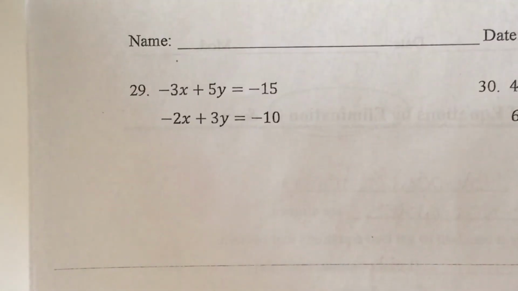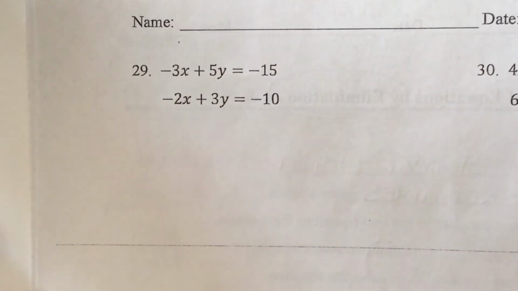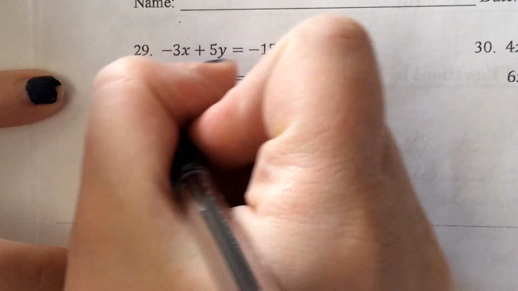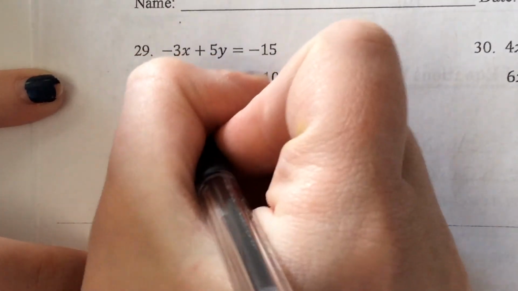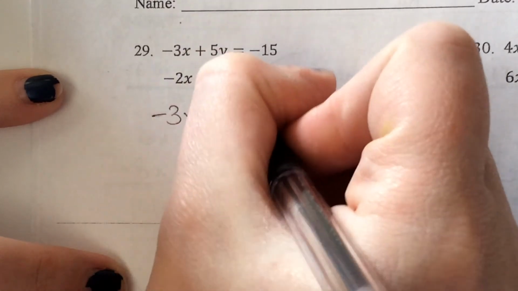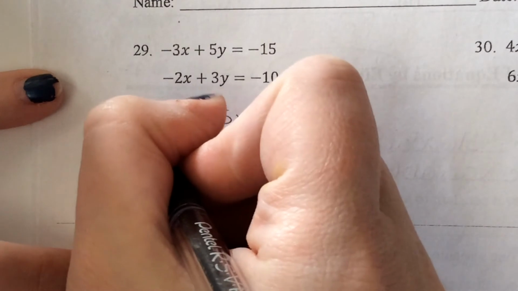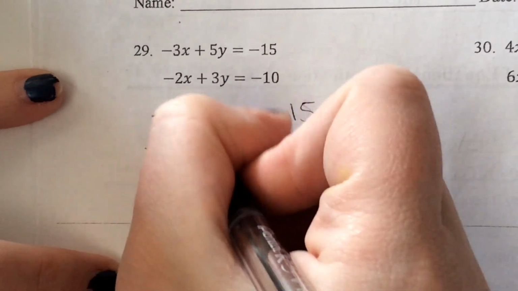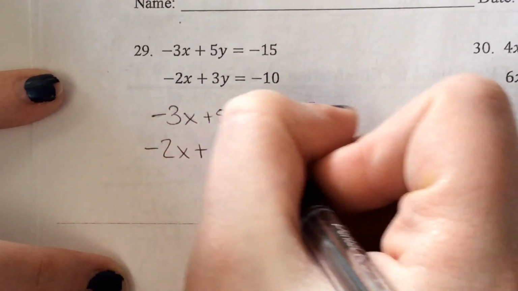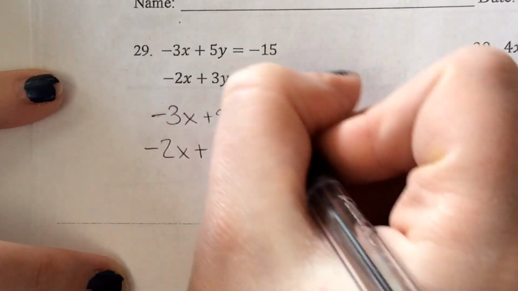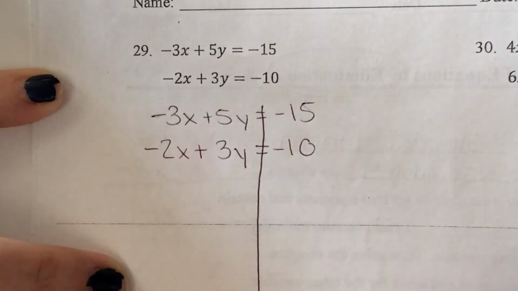Let's flip over to the back and do 29 and 30. Okay? So let's look over here at 29. I'm going to rewrite them again. Negative 3x plus 5y equals negative 15. Line everything up. Negative 2x plus 3y equals negative 10. Okay, so we're all lined up.